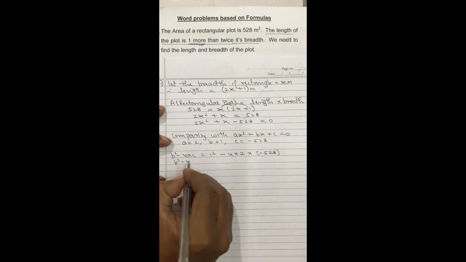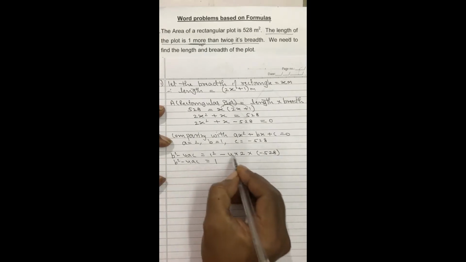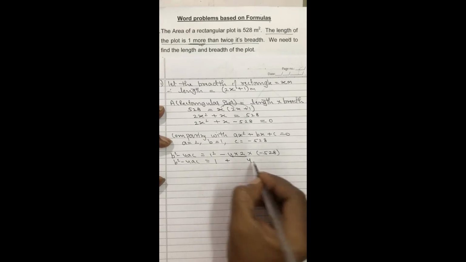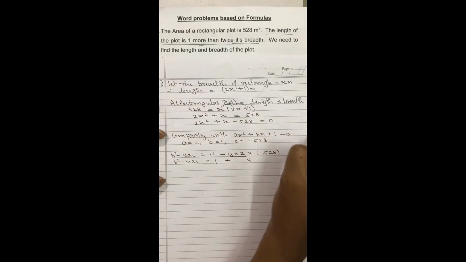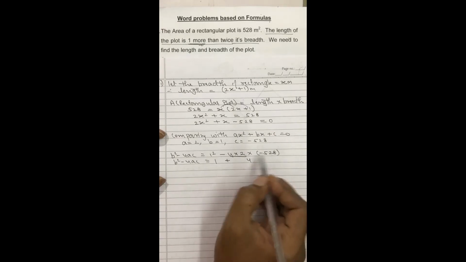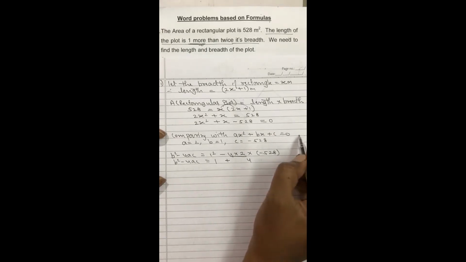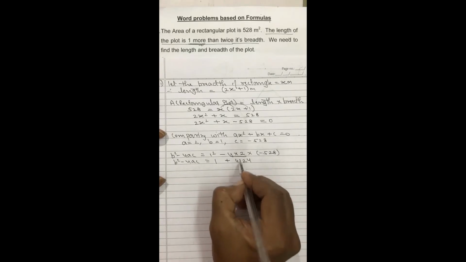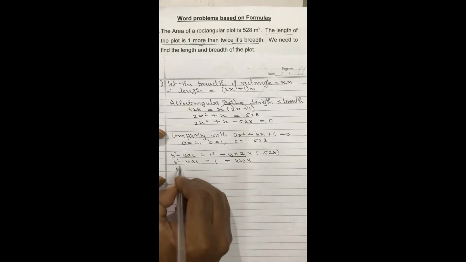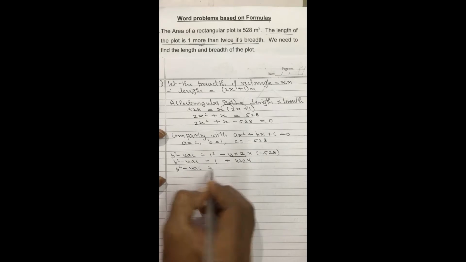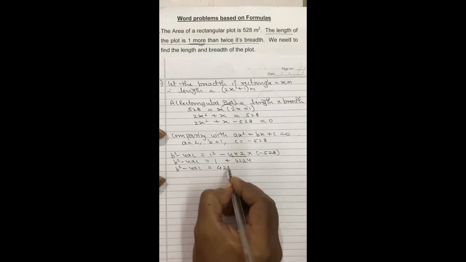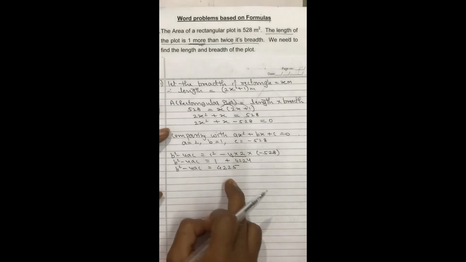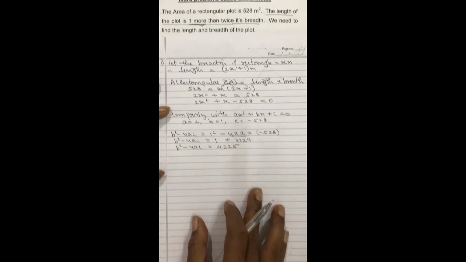So B square minus 4AC is equal to 1 minus minus plus 4 2s are 8, 8 8s are 64, 8 2s are 16, 17, 18, 19, 20, 21, 22, 42. So you will get B square minus 4AC is equal to 4225. This is positive, so that's why the roots will exist.